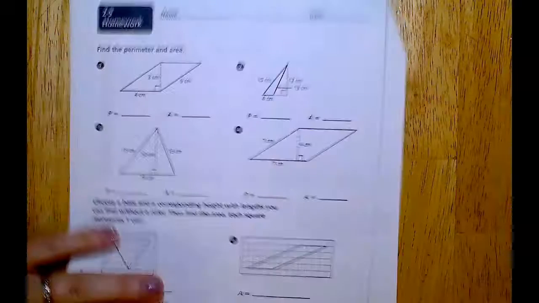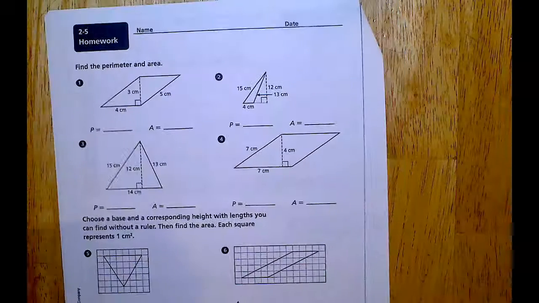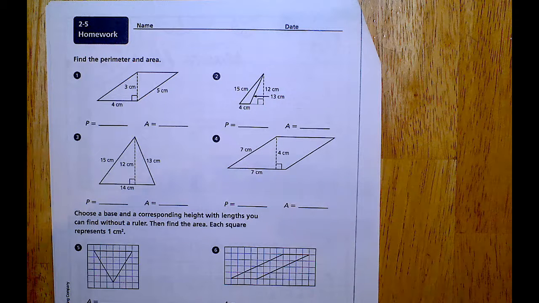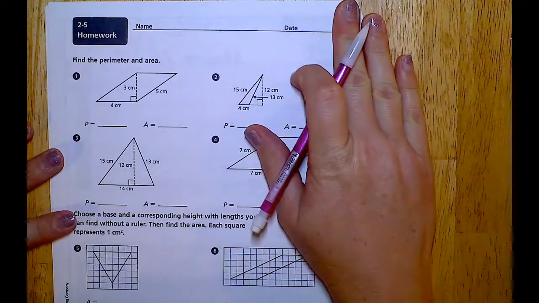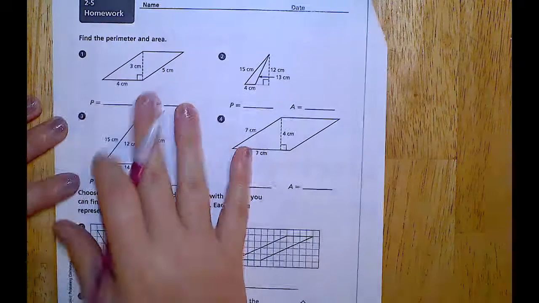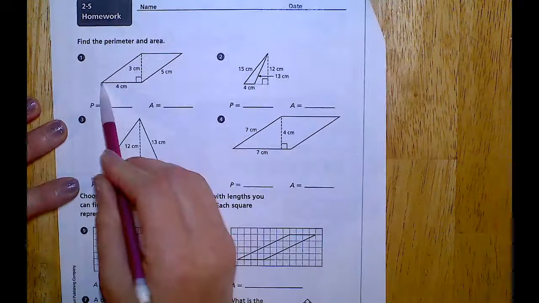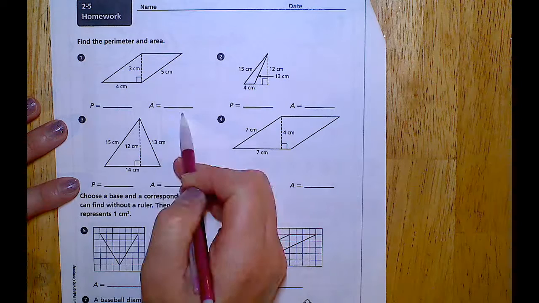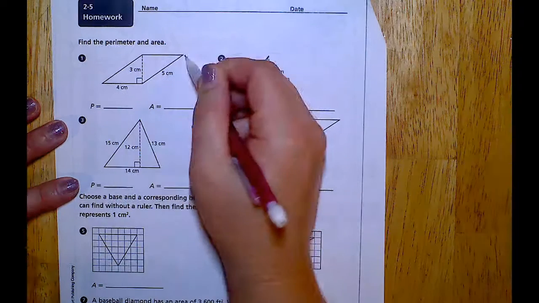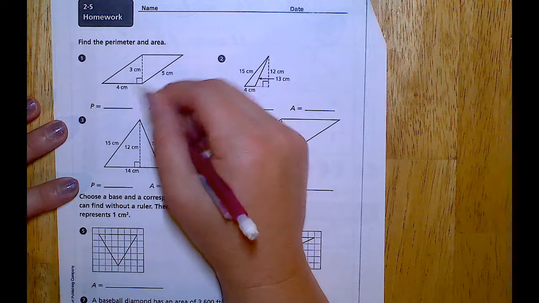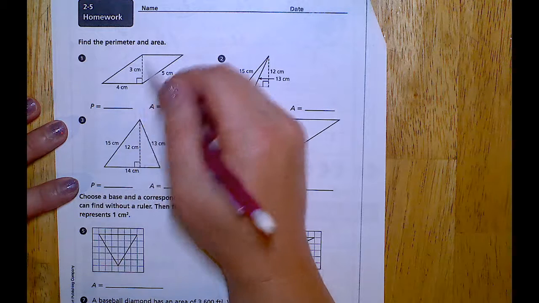All right, so we've been talking about perimeter and area again, and we are going to just revisit this for triangles and rectangles or four-sided shapes. So, number one, perimeter. So we're looking for the perimeter and then we're looking for area. And perimeter is when you add all the outside lengths together. We will not be using the height for this one.